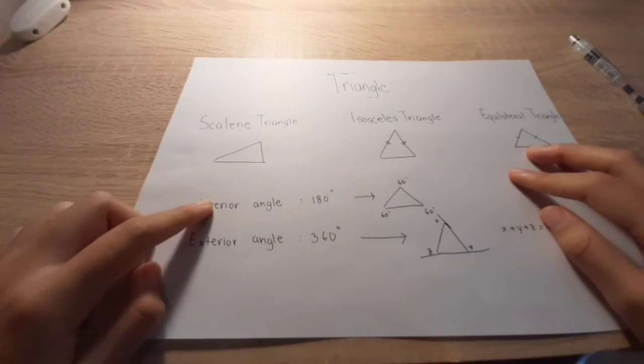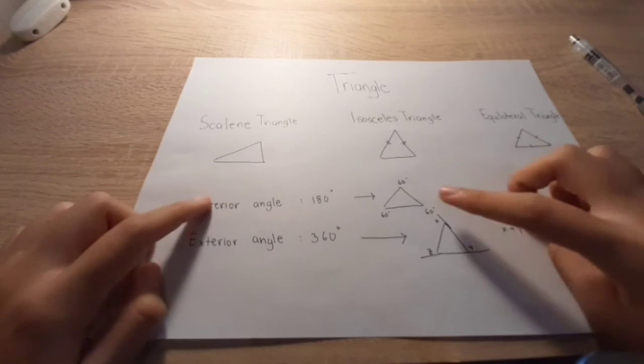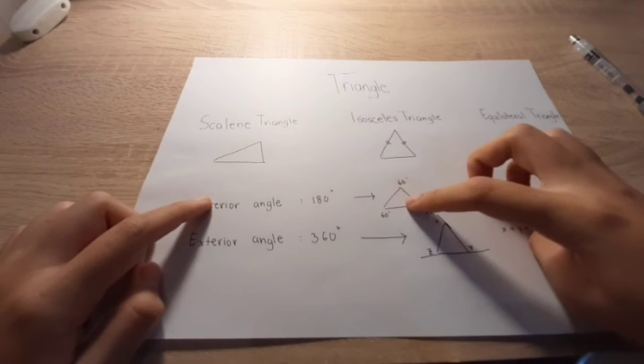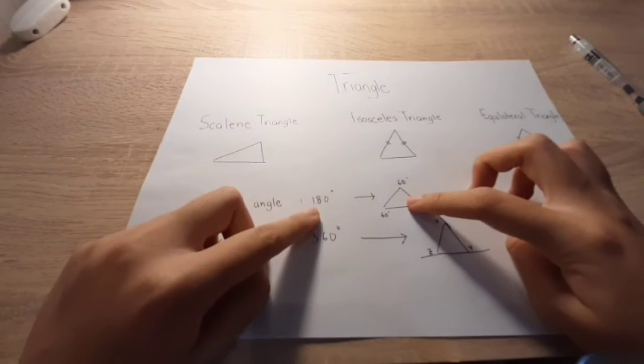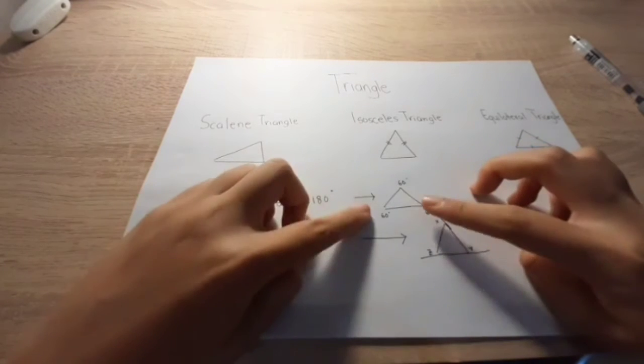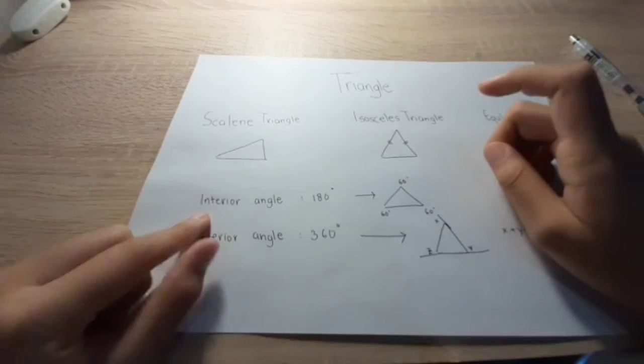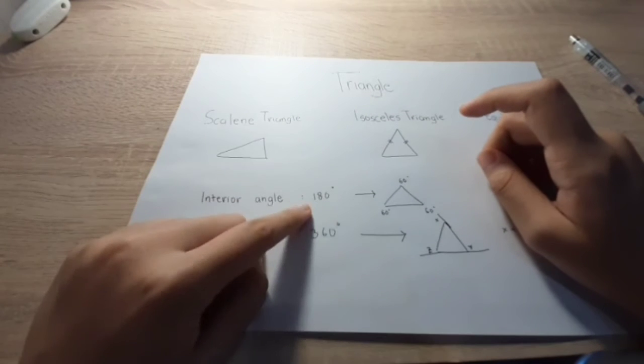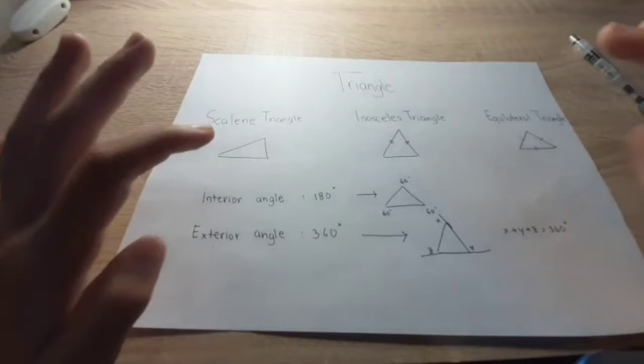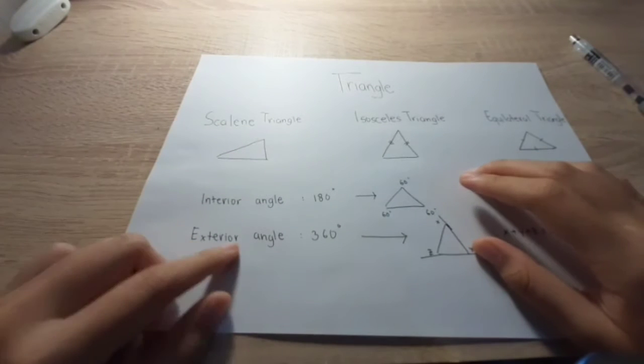Next is interior angle. An interior angle is an angle inside a shape. The sum of the interior angles of a triangle is 180 degrees. Next are exterior angles.